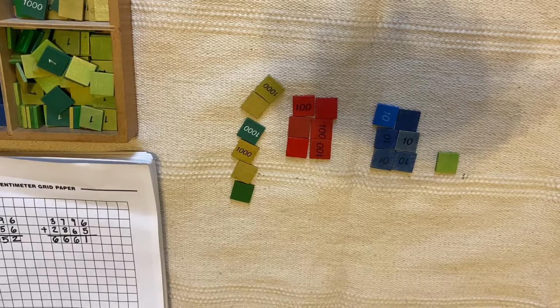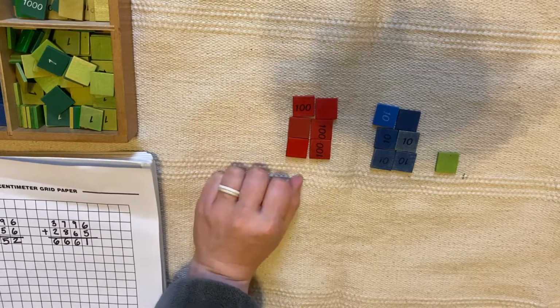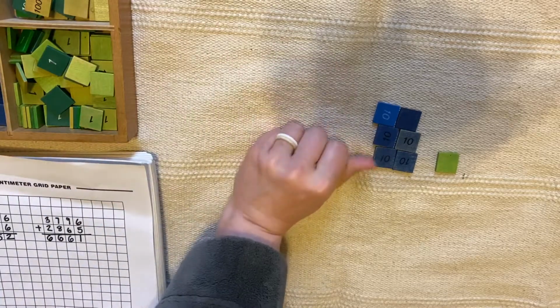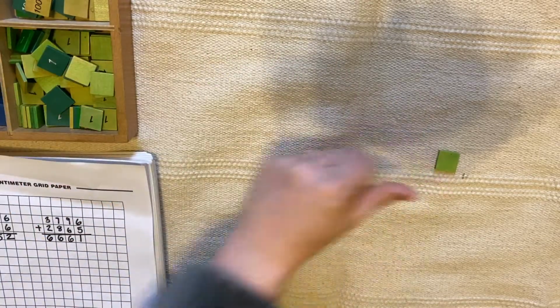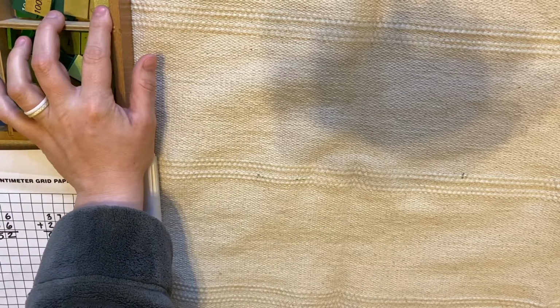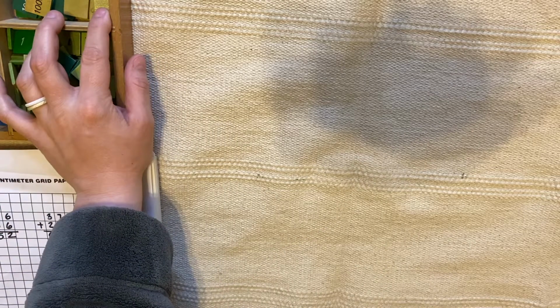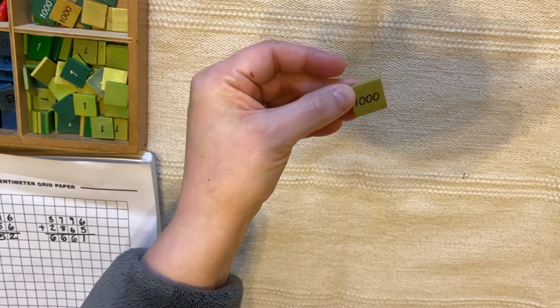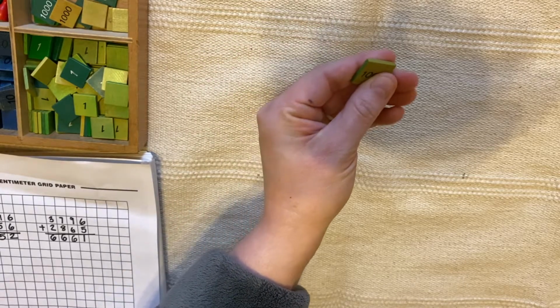Okay? So what's really cool about doing the stamp game at home is if you want, you can make your problems as big as you want, because you can make 10,000 stamps and 100,000 stamps. You could even make million stamps if you wanted to. Just make sure you write the right number. This says 1,000. If it was going to be 10,000, it would be 10 and then 3 zeros. So one more zero than that.